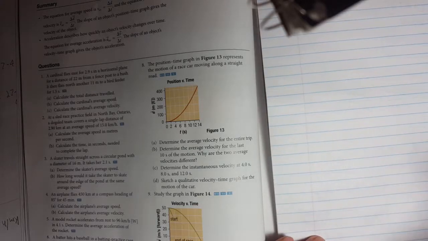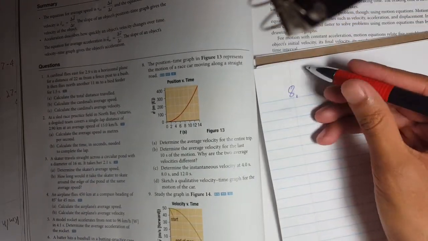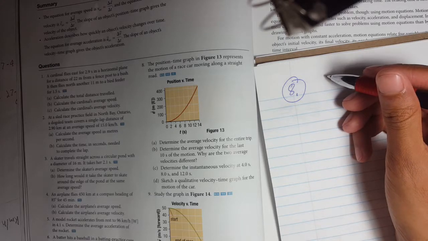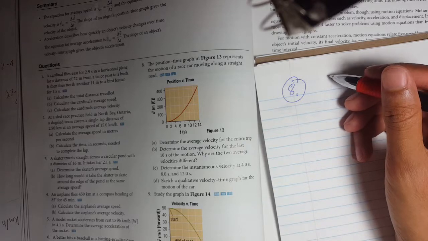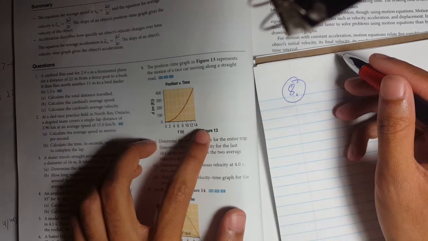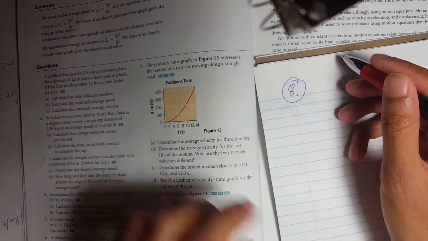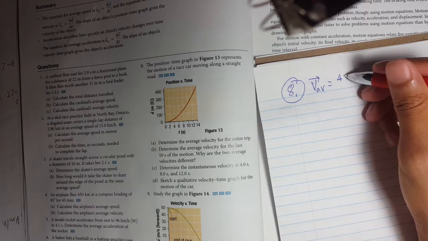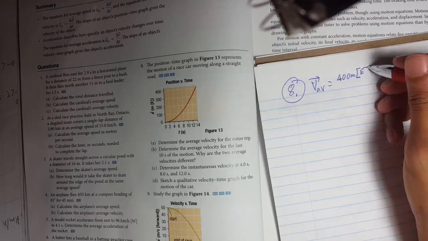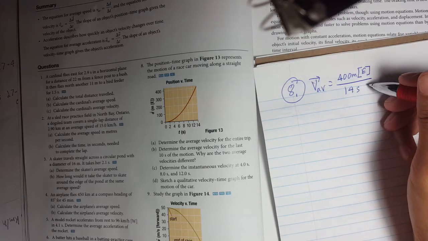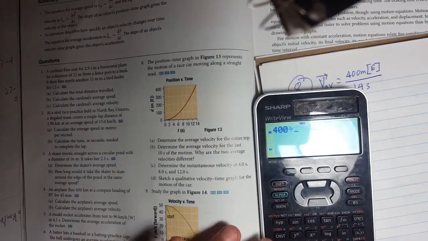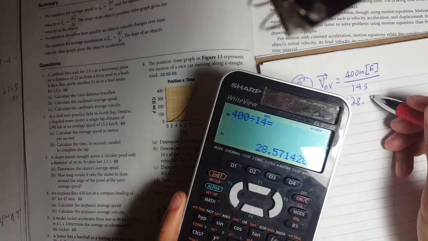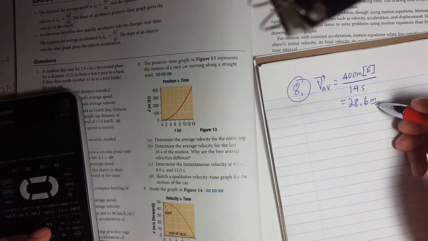Let's take some practice. I'm going to try some of the graph problems. So for question 8, the position time graph in figure 13 represents the motion of a race car moving along a straight road. Determine the average velocity for the entire trip. So the entire time for the car is 14 seconds and it travels 400 meters in that time. So the average velocity would be 400 meters east, which is the displacement, over 14 seconds. If you do that, you should get 28.57, or I'm just going to round to 28.6 meters per second east.